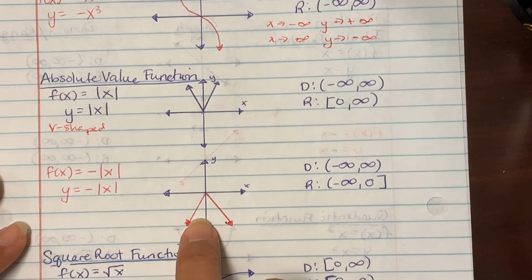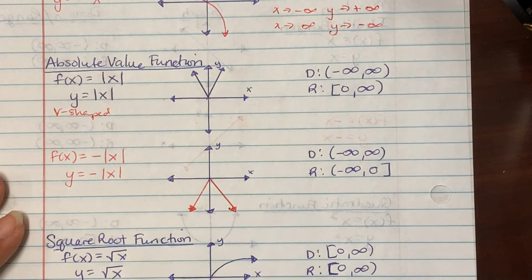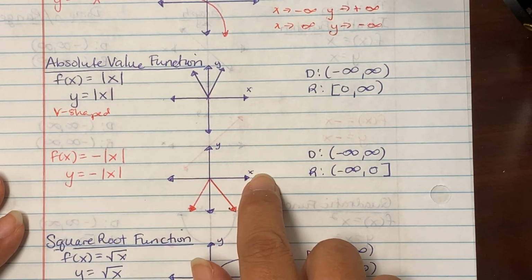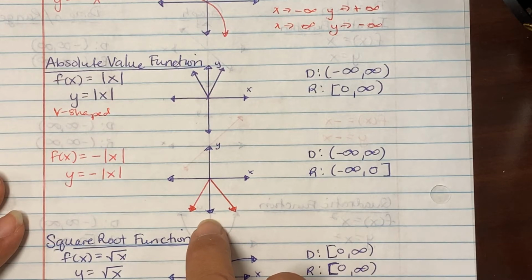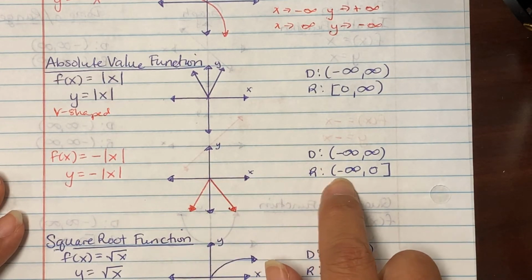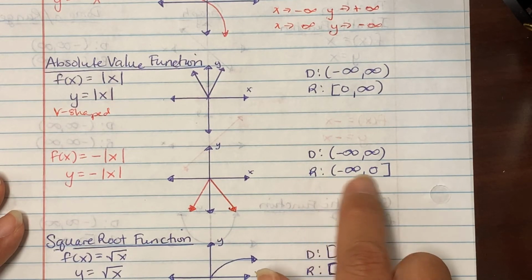For the reflection over the x-axis, the x's go to negative and positive infinity again, but the y values are from negative infinity up to 0. It's bounded by that 0, so the range is negative infinity to 0.